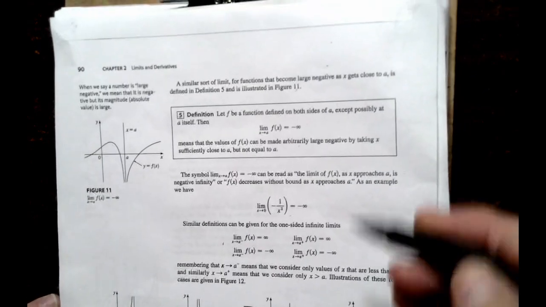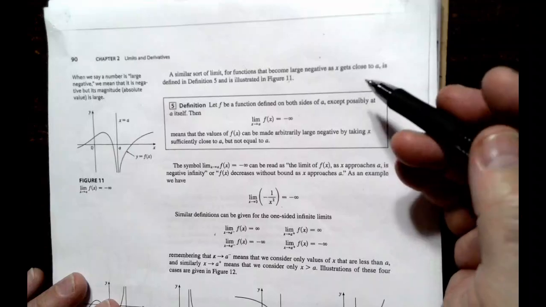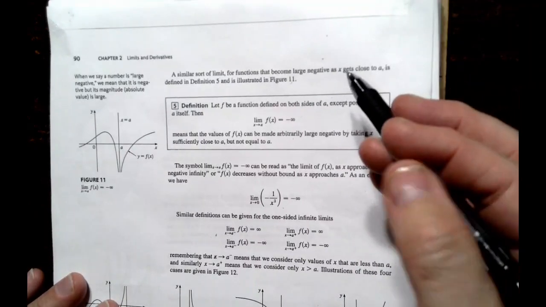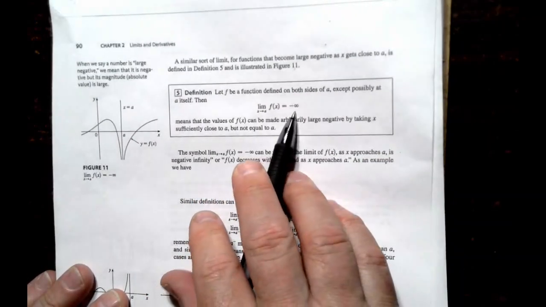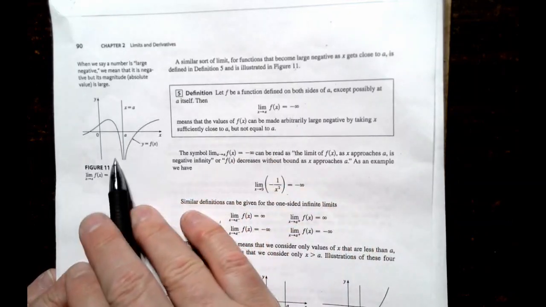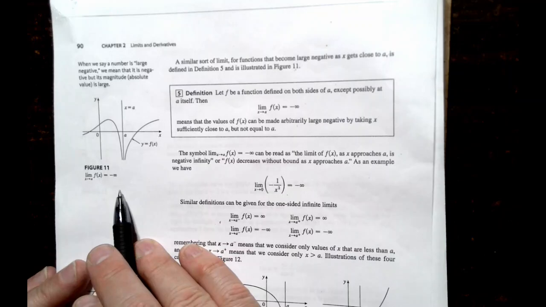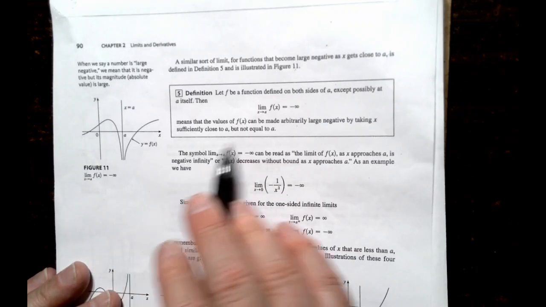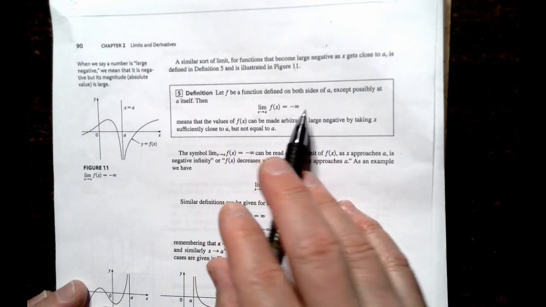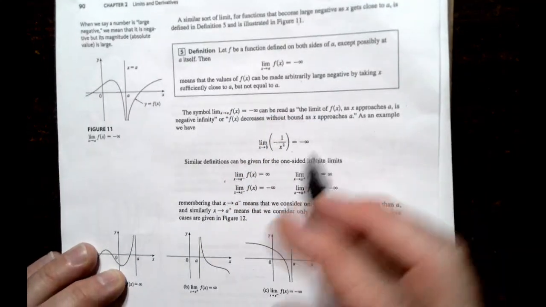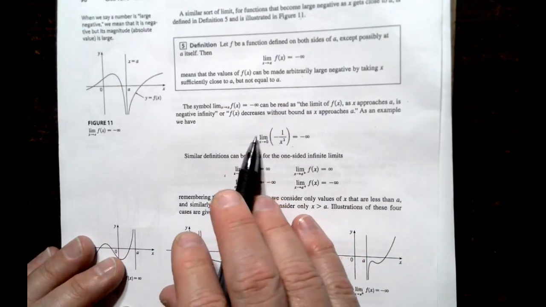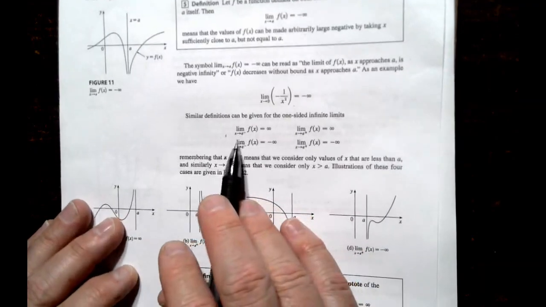Alright, so we continue on. We talked about infinite limit. We also have a negative infinite limit. You can go off to negative infinity if it shoots off downward forever. That's called a limit that equals negative infinity. So you've got several different limits.